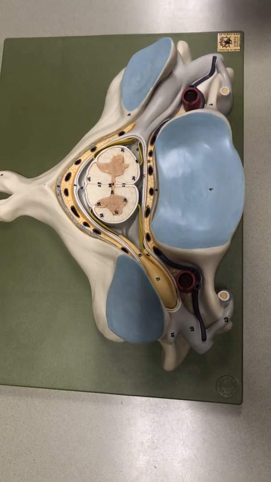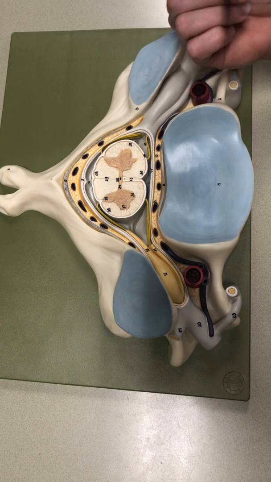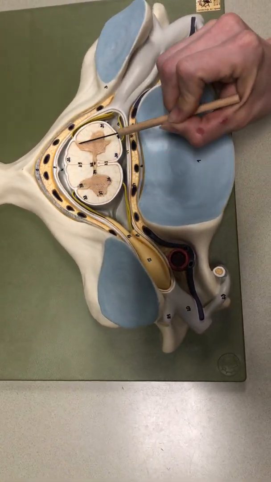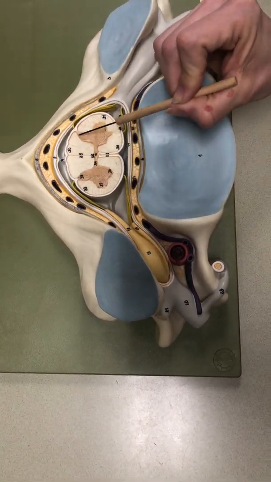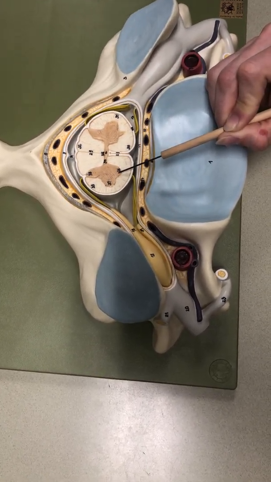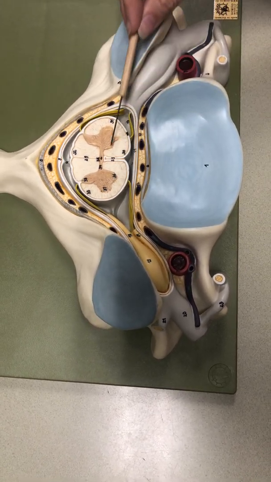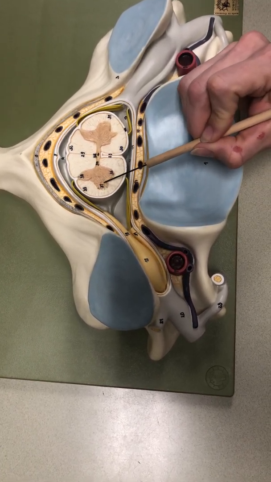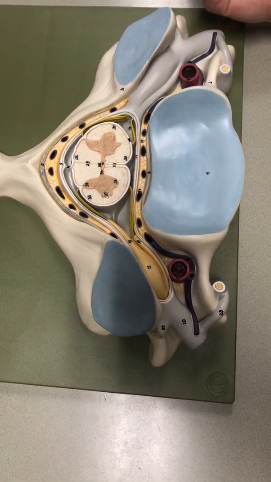And then the gray matter follows the same thing, except instead of calling them columns, we call them horns. So back here, it's labeled number 38 here, but here and here, again, this is the posterior side. These would be the posterior or dorsal horns. It's labeled number 36 here, but right here and right here, these are the anterior or ventral horns. It's labeled number 37 on this side, but here and here, these would be the lateral horns.